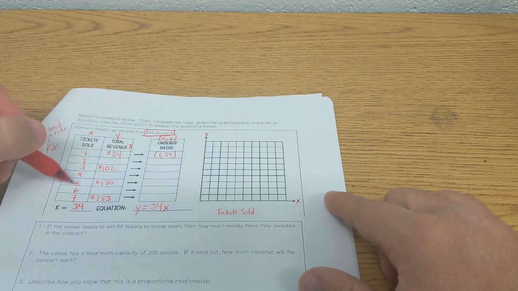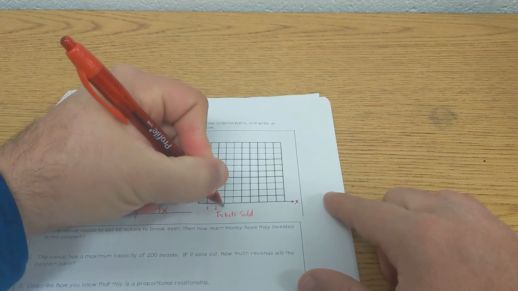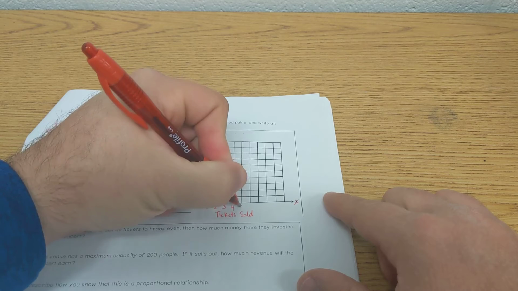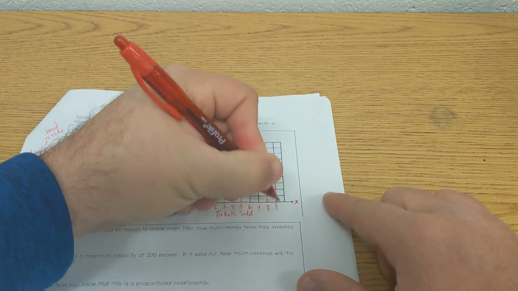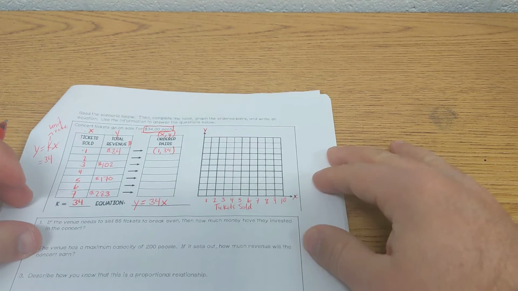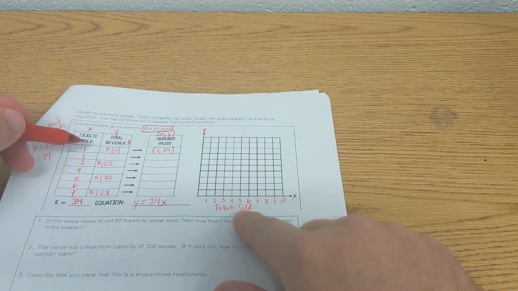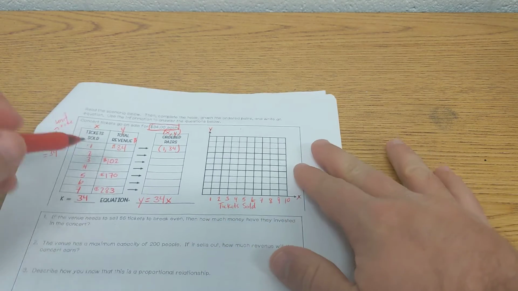And then I'm just going to put the numbers in. I'm going to place those numbers right under those lines. This is where we have to put them. Now I just went ahead and numbered mine all the way out. So tickets sold, that's what X represents. 1 ticket, 2 tickets, 3, and so forth.